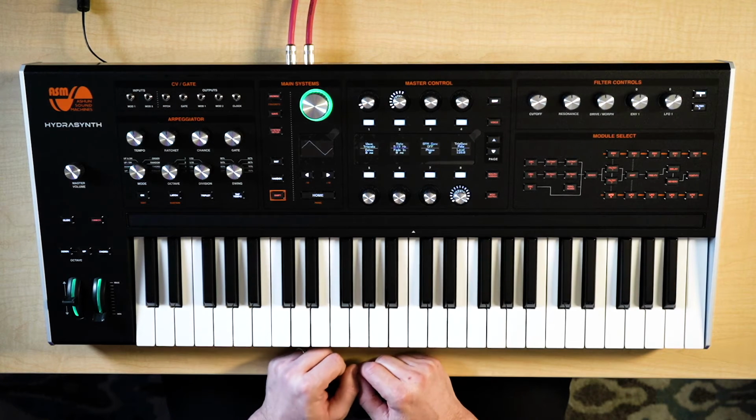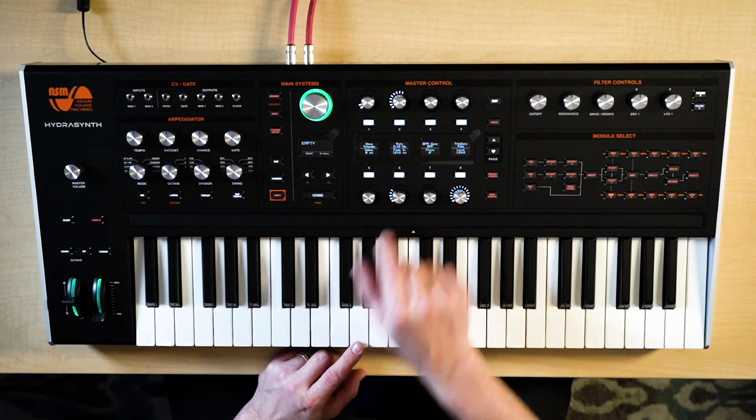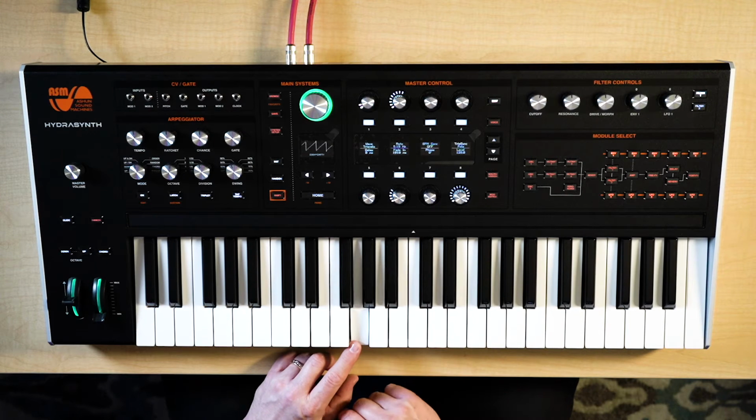And the LFOs can have fade-in times, and fade-in times are really useful. It basically just means that every time you press a key, the LFO doesn't start right away, but it climbs in slowly at a certain rate. So, and it's in milliseconds. But if I set it to 1 second, it's going to take a while to get there. Starts gentle.